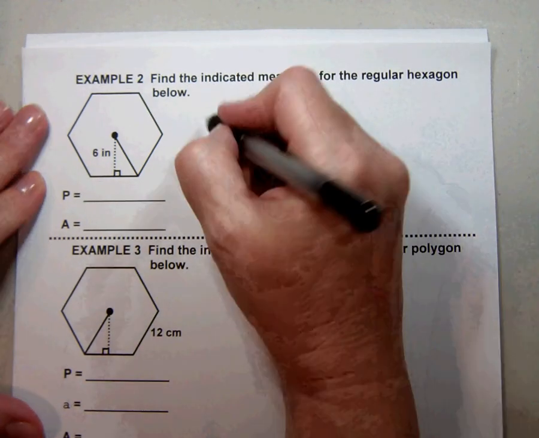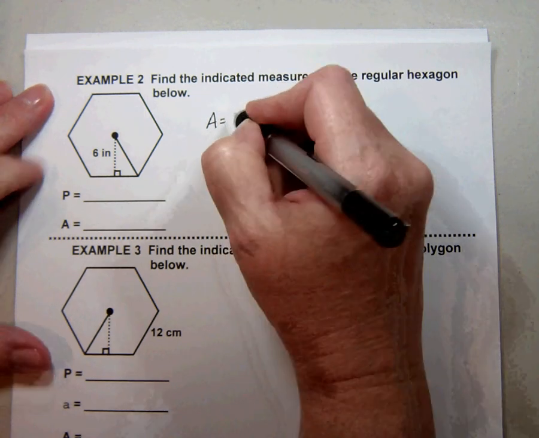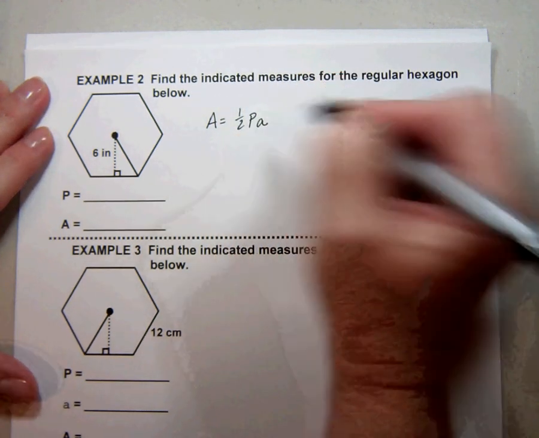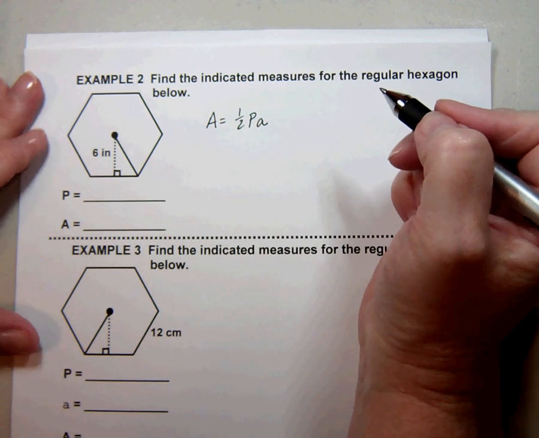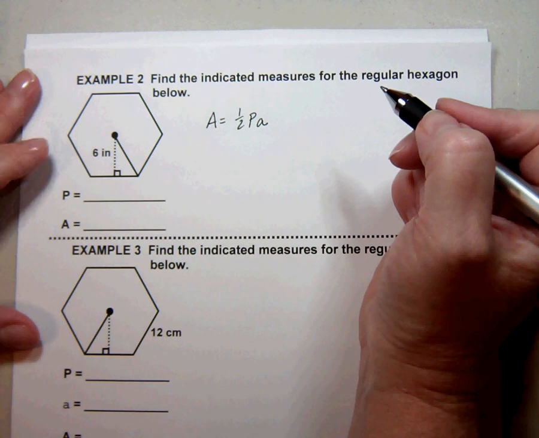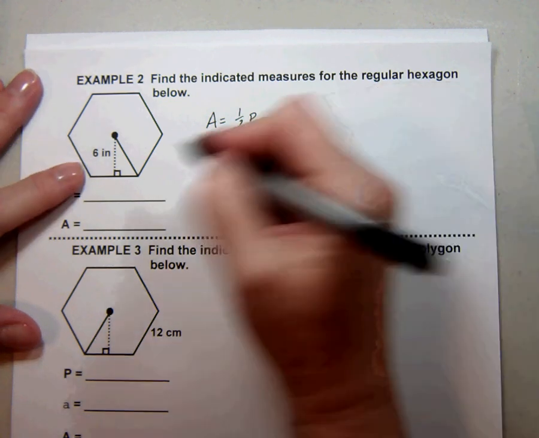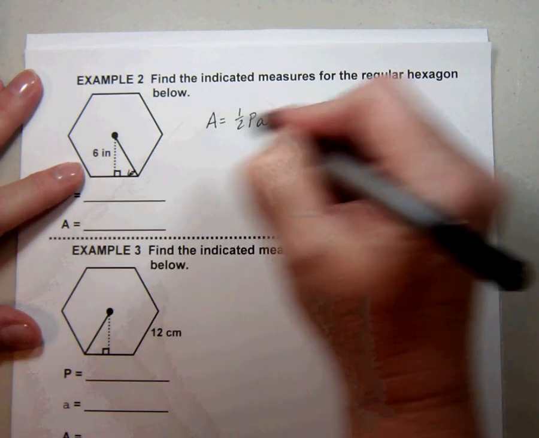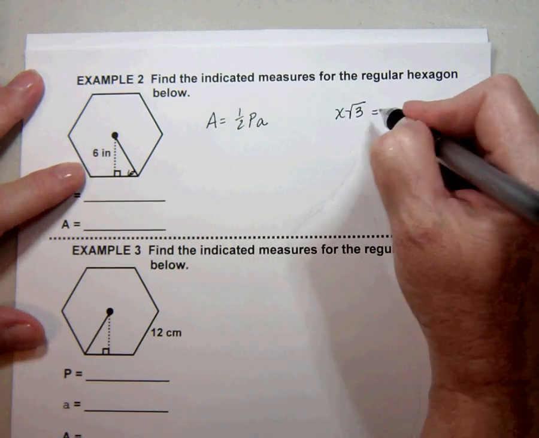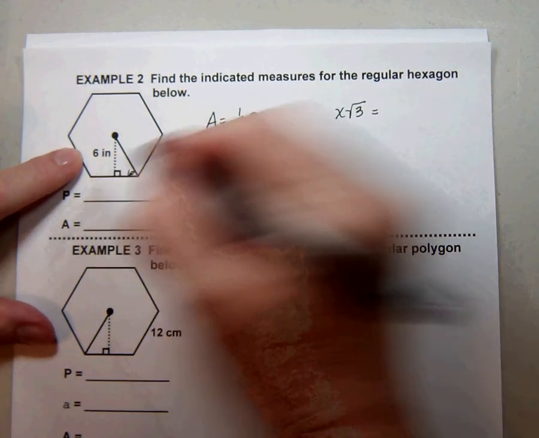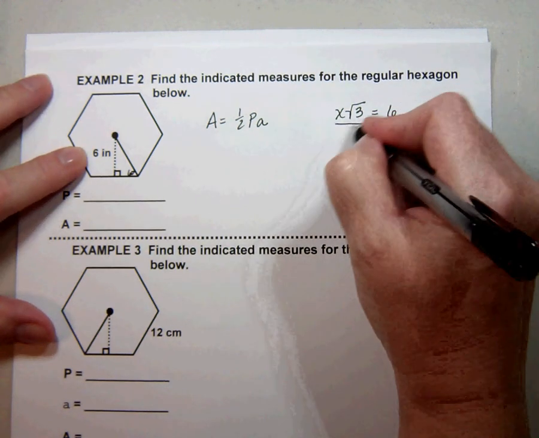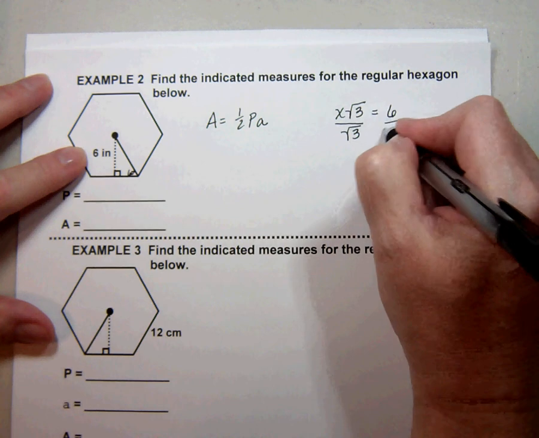And remember, let's write our formula. To be able to get perimeter, 1/2 perimeter times apothem. To be able to get the perimeter, we're going to have to use our special right triangle, our 30, 60, 90 triangle. And this time we know the one that's opposite the 60-degree angle, so we know the one that's represented as this short leg times the square root of 3. So since that's 6, we're going to have to again divide by the square root of 3.